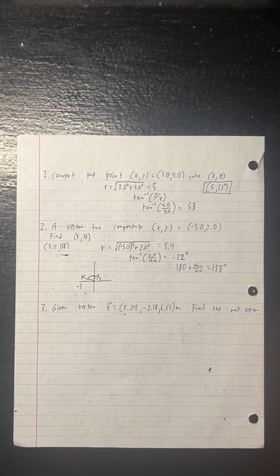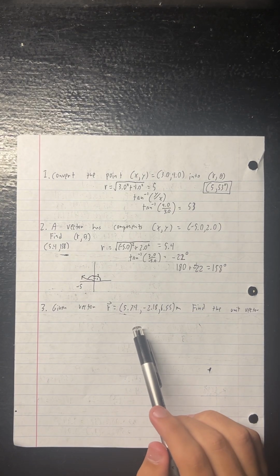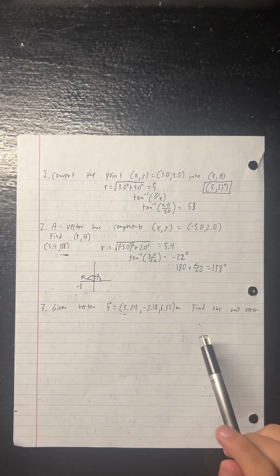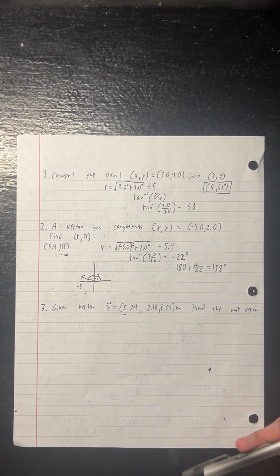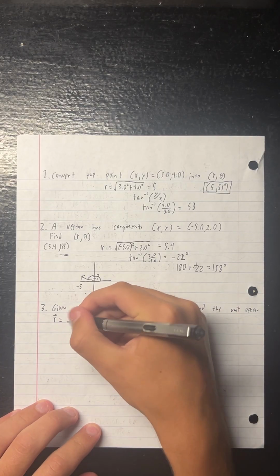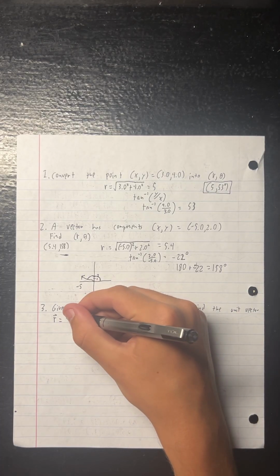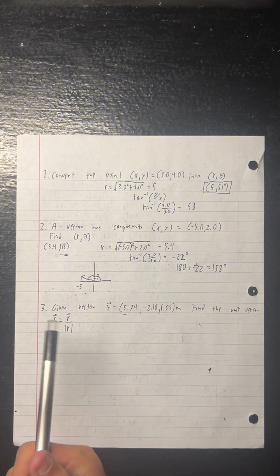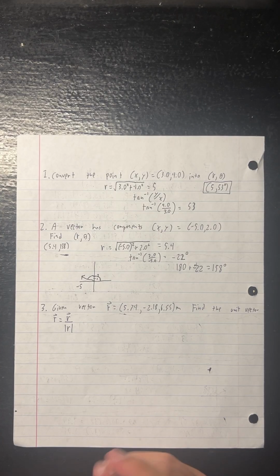Okay, our next question asks, given vector r (5.74, -2.18, 6.55) meters, find the unit vector. So what is a unit vector? It looks like this equation. It's r hat, which is the vector r, the direction, over r's magnitude. So it looks like a wonky equation, but it's just how it is. So how do we find magnitude? Well, that's our first step.